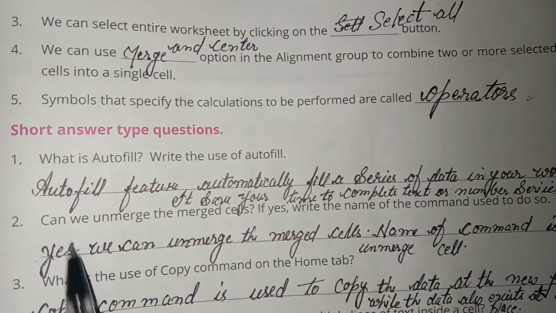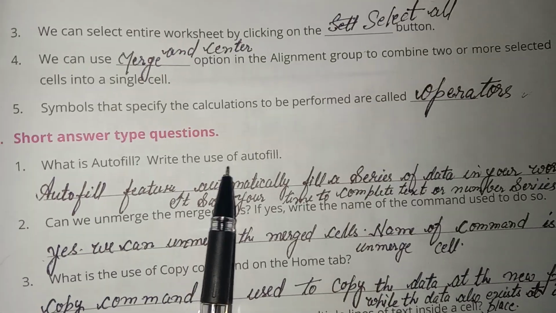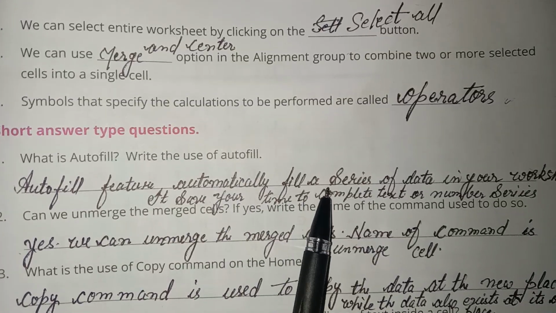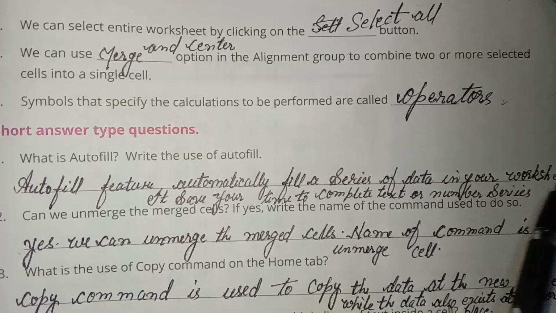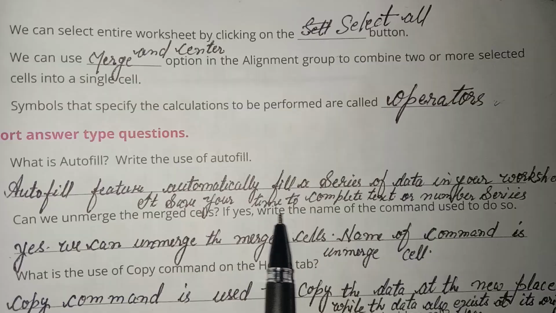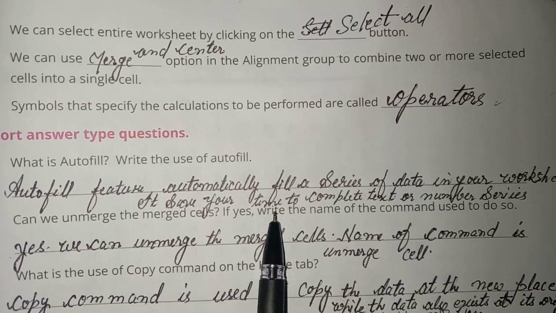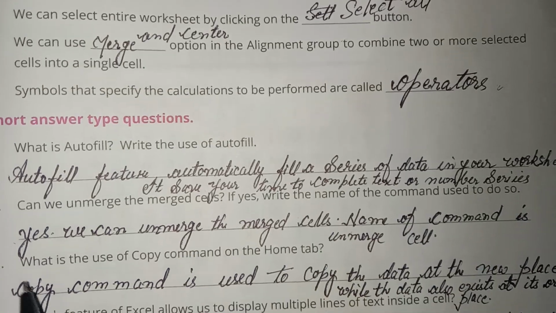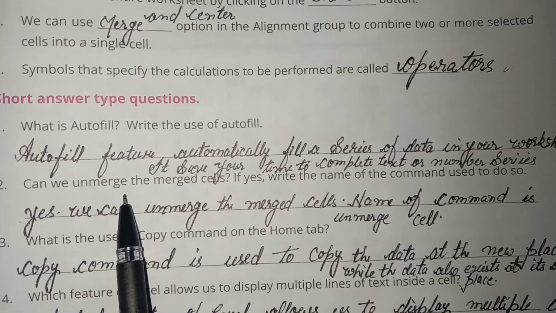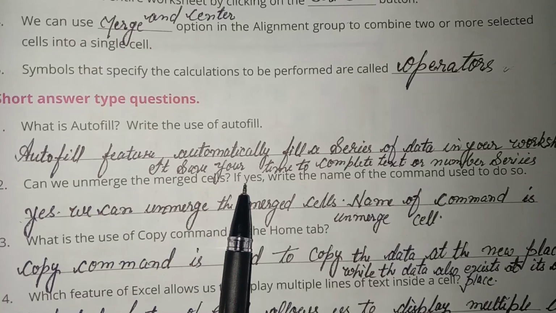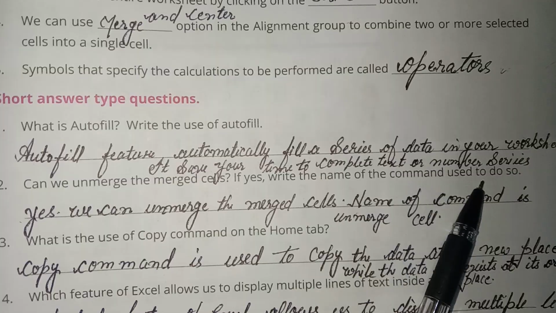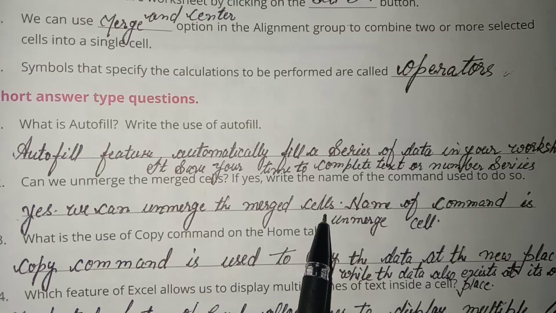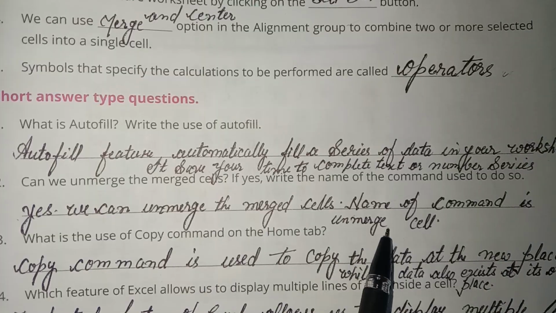Short answer type questions. First, what is autofill? Write the use of autofill. The autofill feature automatically fills a series of data in your worksheet. It saves your time to complete text or number series. Second question: can we unmerge a merged cell? If yes, write the name of the command used to do so. Answer: yes, we can unmerge a merged cell. The name of the command is Unmerge Cells.